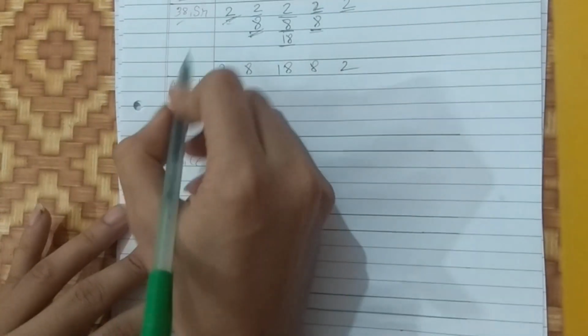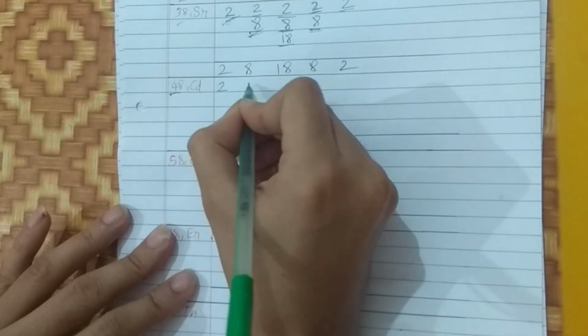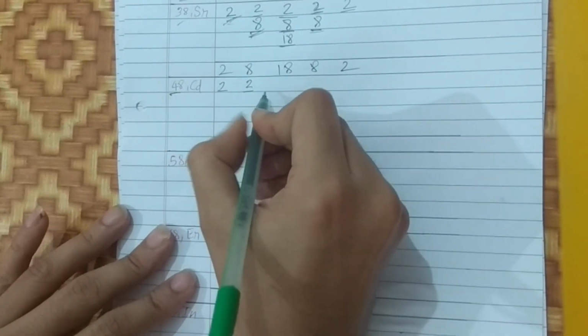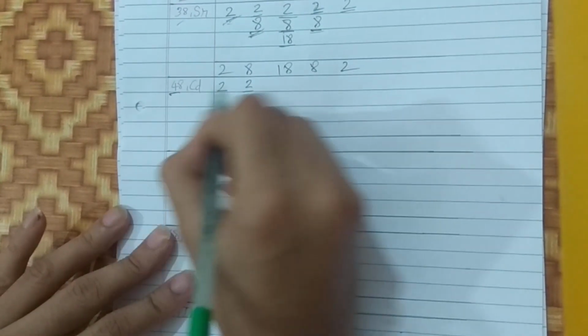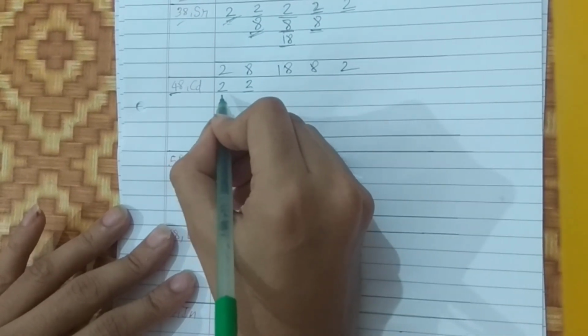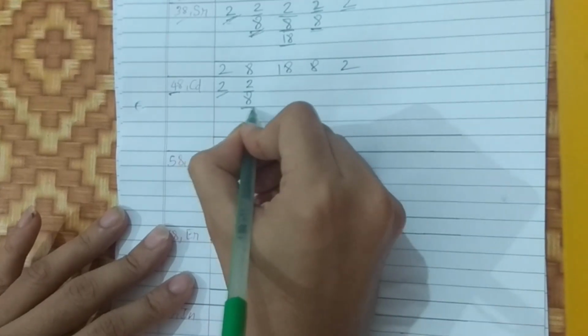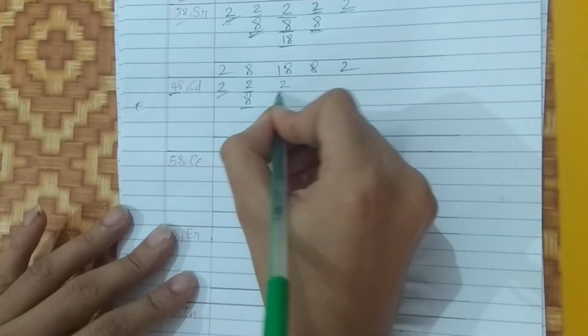Okay, so the next atomic number is 48. In the case of 48, again 2 we will fill here. After that 2 we will fill here, and we will check if n minus 2 doesn't exist. Yes, it doesn't exist. Then we will check for n minus 1 if it's fully filled or having 18 electrons. It's fully filled, so no problem. We will go up to 8. The octet rule will come into the picture. Again we will go to the next shell.